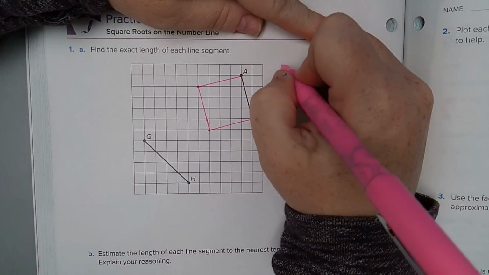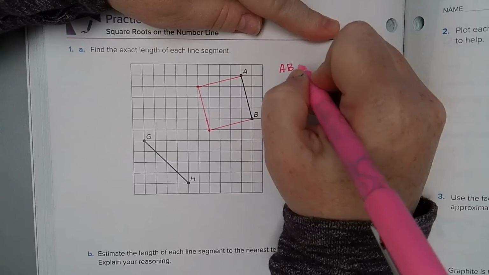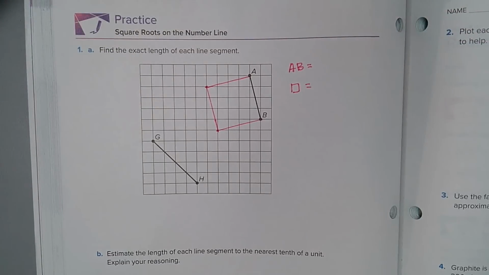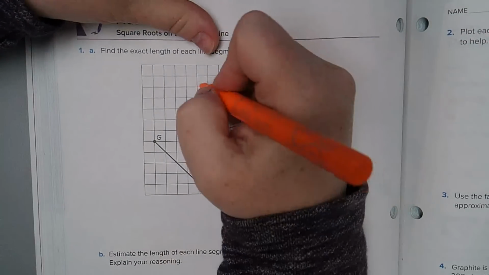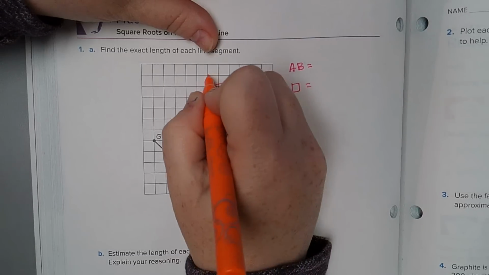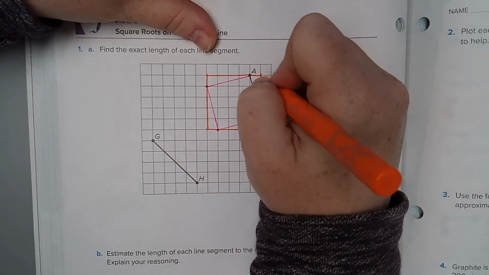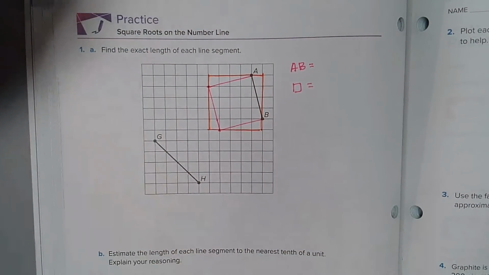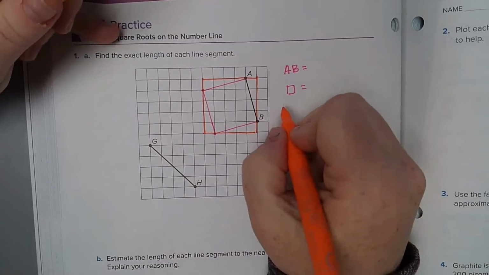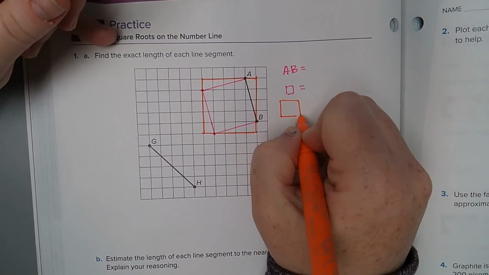So we have, what does AB equal? We have the pink square, we don't know yet, and we will have an orange square around it. And we will have our yellow triangles. We have our orange square, which is bigger.